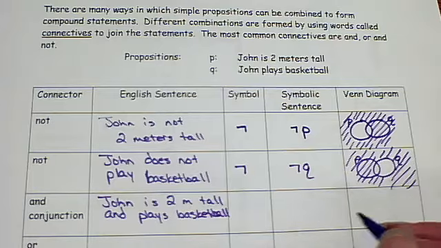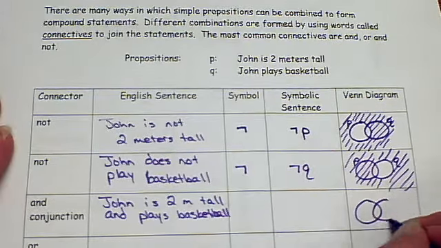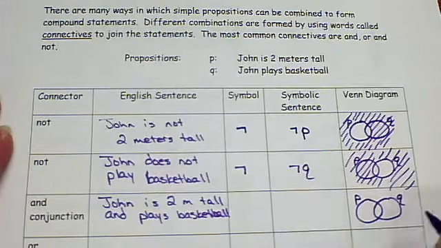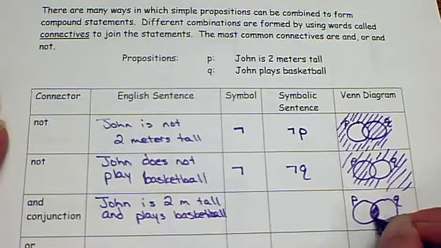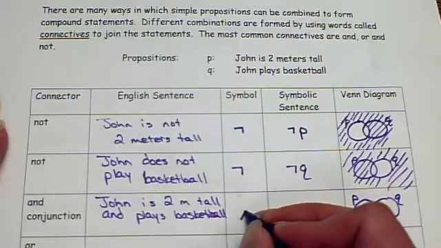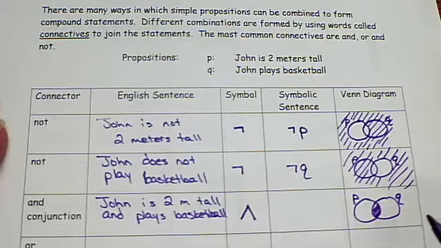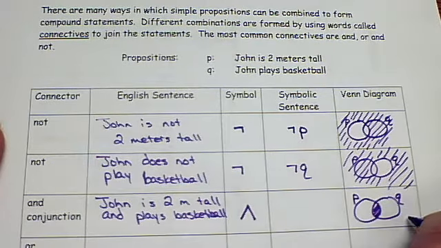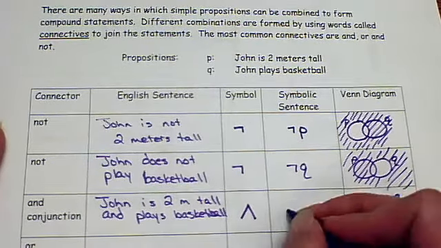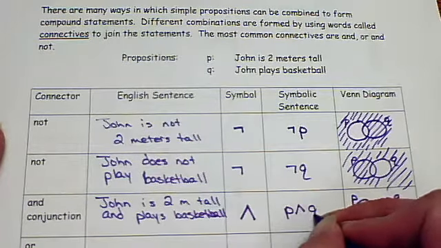And that would mean, might be easier to look at this. P and Q. So he's tall and he plays basketball. That is our intersection. In symbolic, we actually use a more pointed symbol, but it really means the same thing as that intersection symbol. So this would be P and Q.